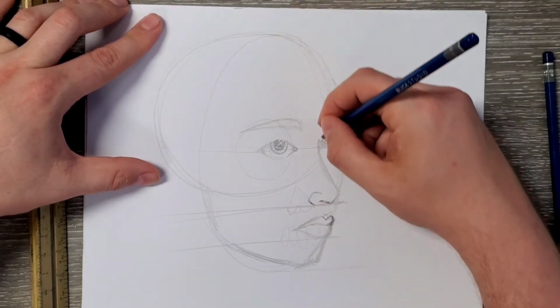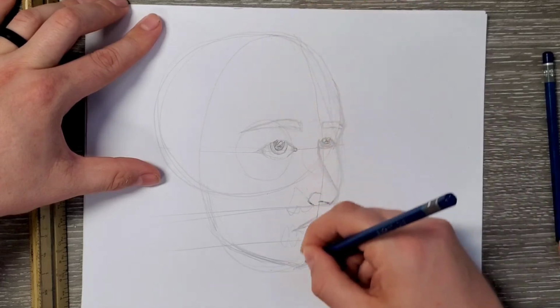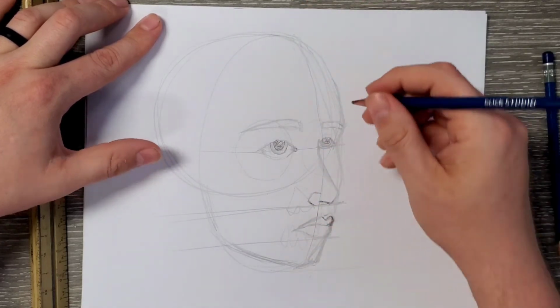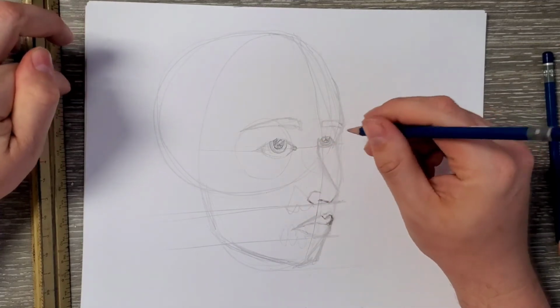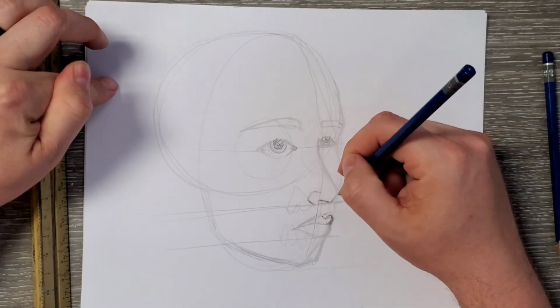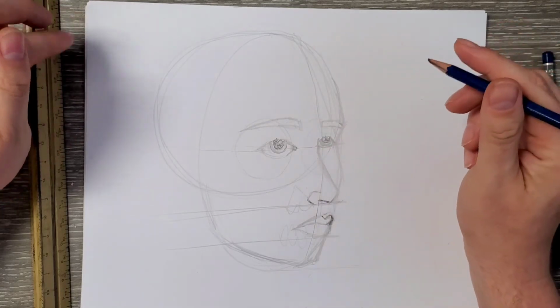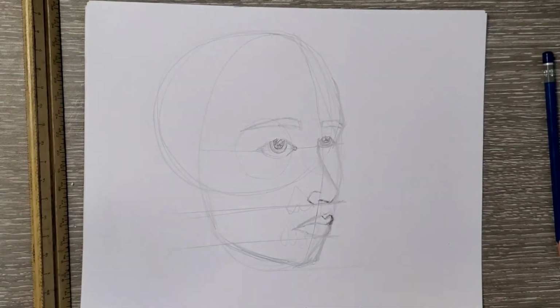Another thing you can do to really help you out, you can have a seeker line that you could draw here to establish the center of the face before you get started. That way you know where to put all this stuff. But usually what I do is I just establish the center of the face with the nose. But either way, it's perfectly all right.